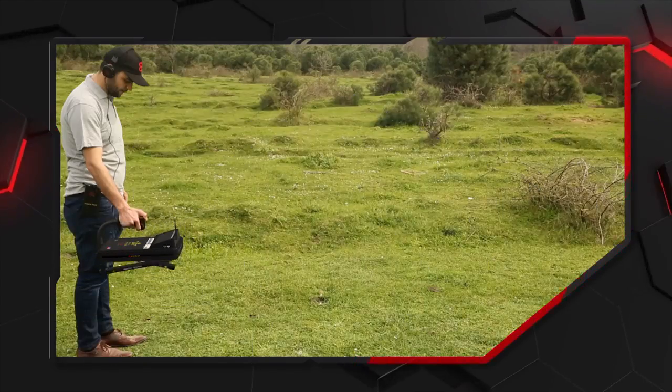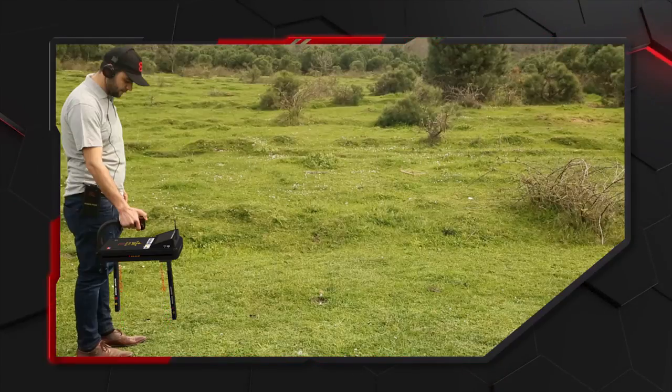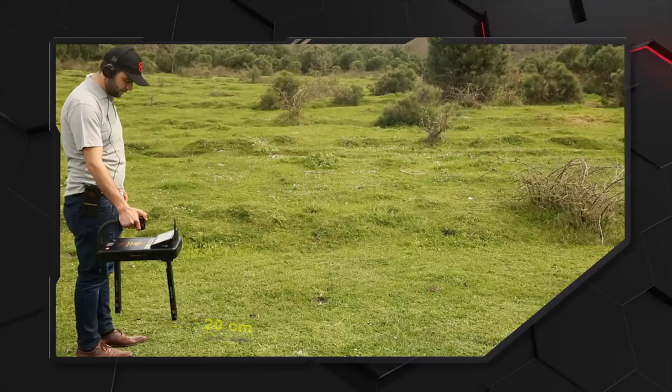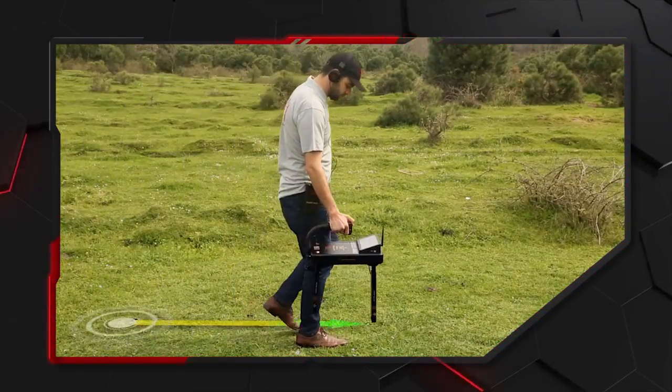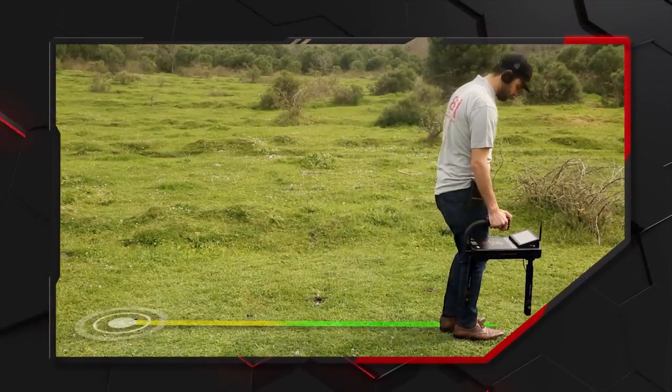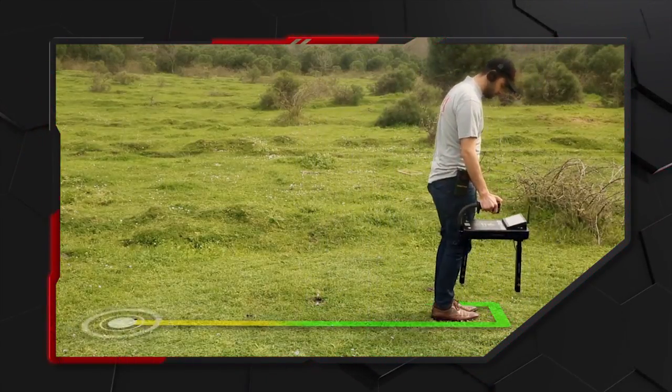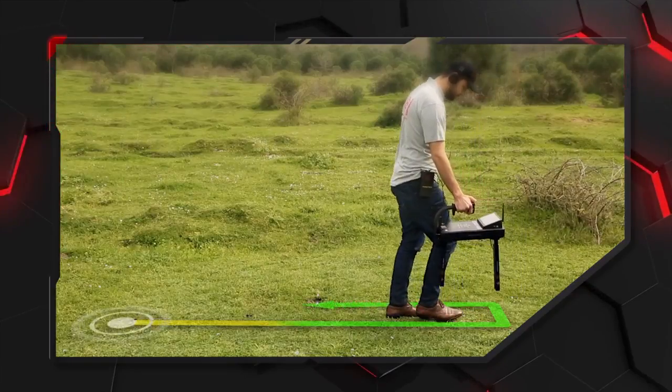Then we open sensors vertically close to the ground, 20 centimeters above the ground. Preferably, scanning from north to south for easy signal capture. After that, we click Automatic Scan button on the main device panel and start searching.